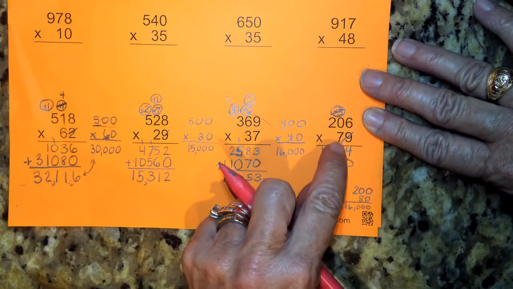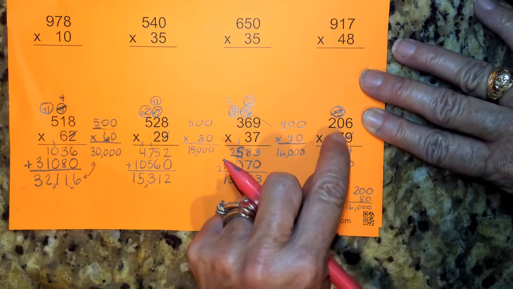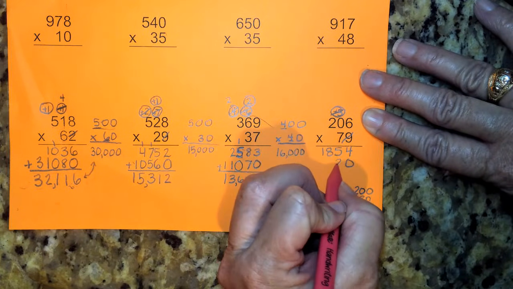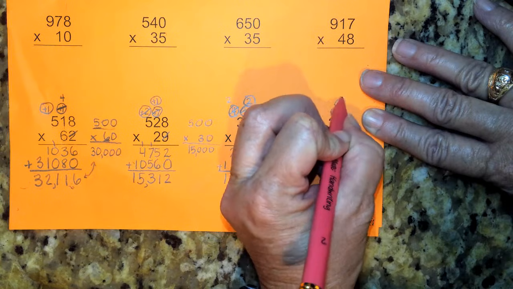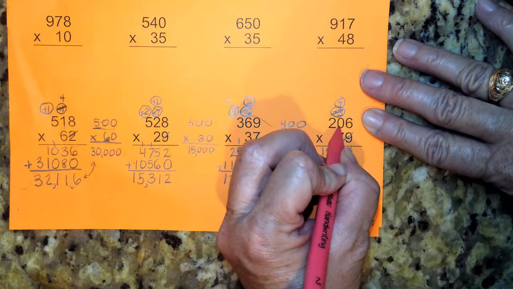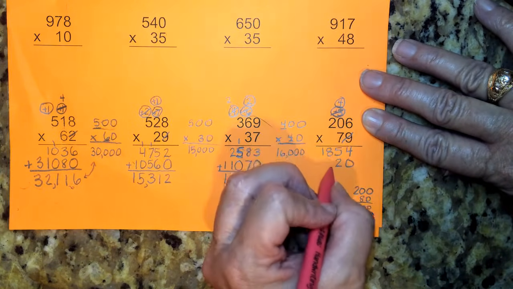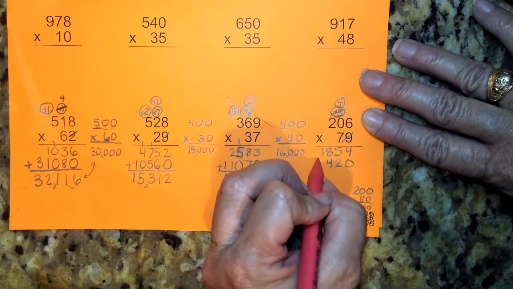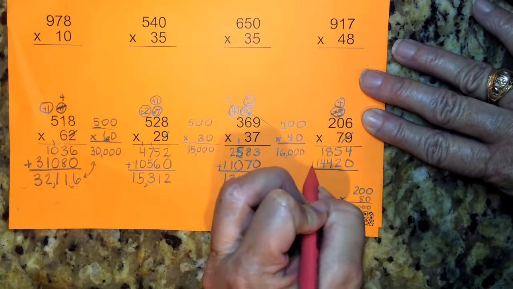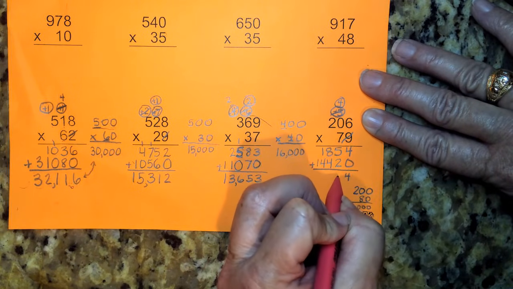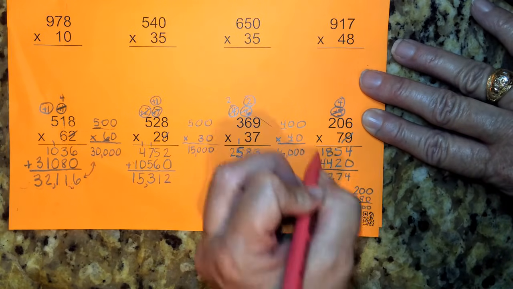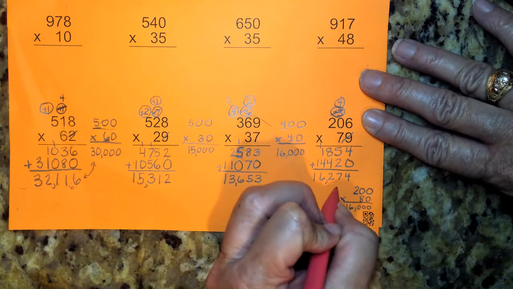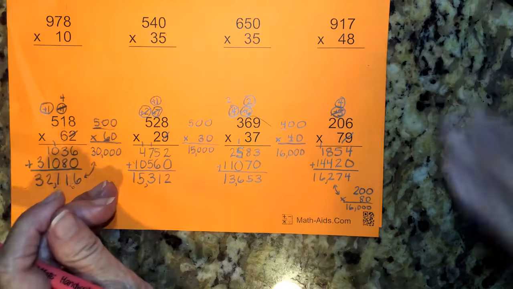Starting with the 7, we have 7 times 6, 7 times 0, and 7 times 2. 7 times 6 is going to give you 42. Carry your 4. 7 times 0 again is 0, plus the extra 4 just gives you 4. And then finally 7 times 2 is going to give you 14. Take the two partial products, add them together, and when you do, you should get 16,274. And that's a pretty close estimate right there.